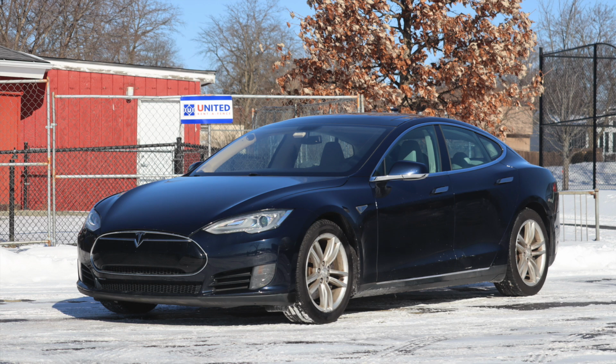Switching back to the Model S thumbnail picture, I'm going to have to edit this quite a bit because there's a lot going on, a lot of different colors, a lot of different shapes in the background. Unfortunately, this was all that was close to the owner.